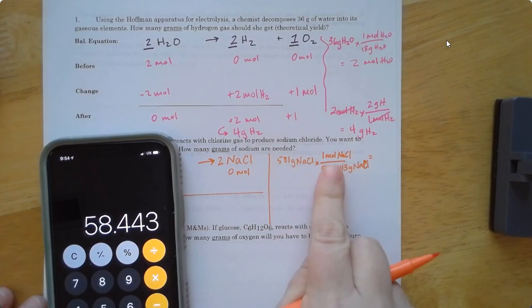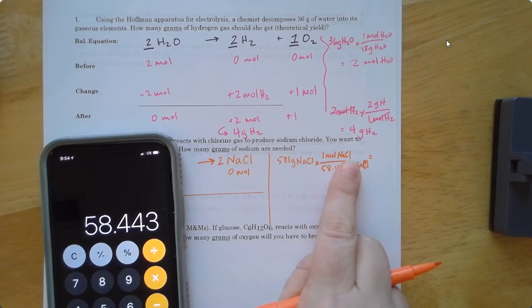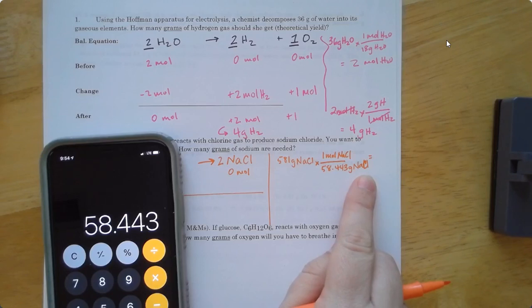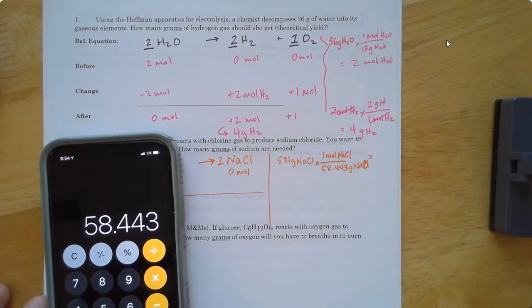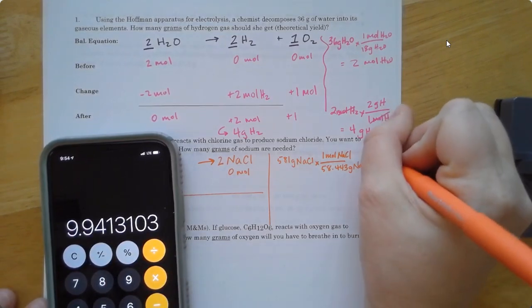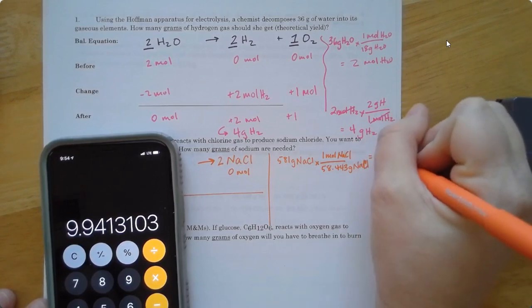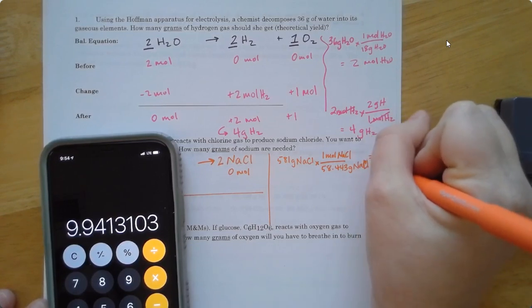The reason these two numbers go together in this conversion factor is because they are equal to each other. 1 mole of sodium chloride equals 58.443 grams of sodium chloride. In order to calculate then how many moles we have, you can kind of look at this and it's going to be about 10. We have 581 divided by 58.443 grams. So I've got, say, 9.9 moles of sodium chloride.